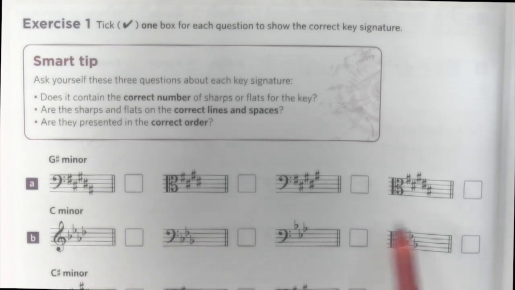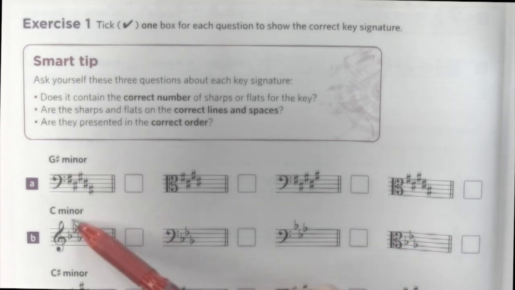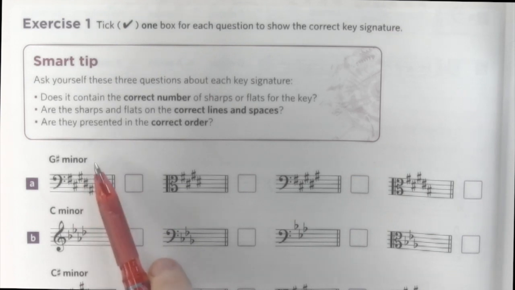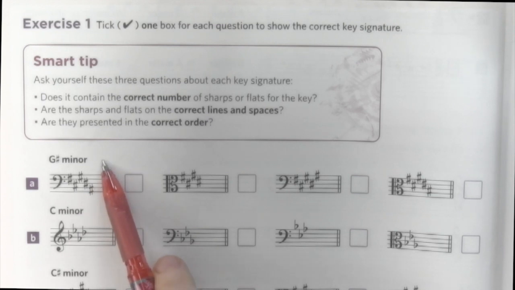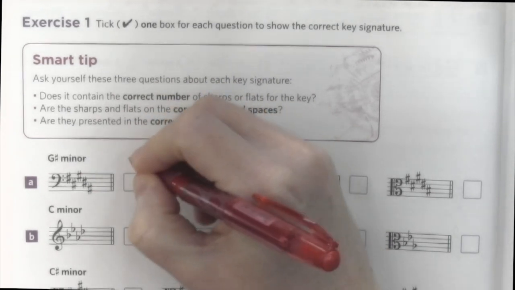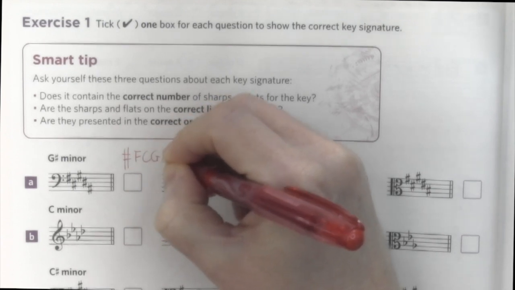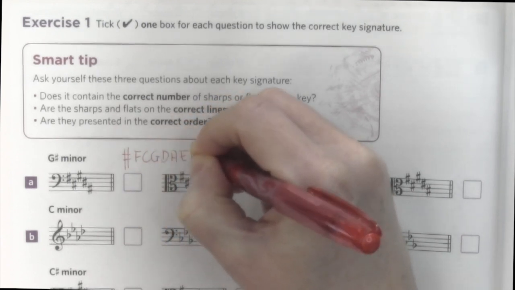In exercise 1, we are asked to take the box that shows the correct key signature for the given keys. G sharp minor is the relative minor of 3 semitones above B major. Now, to find the number of sharps in B major, we need to go 1 semitone down and we find A sharp.